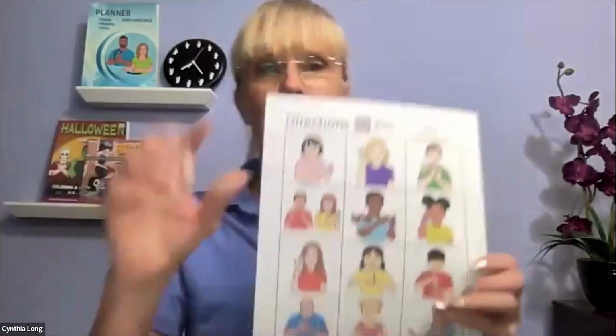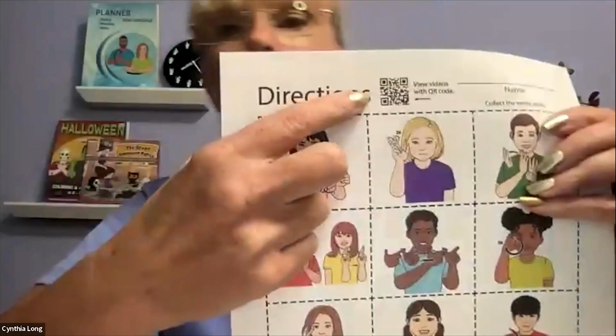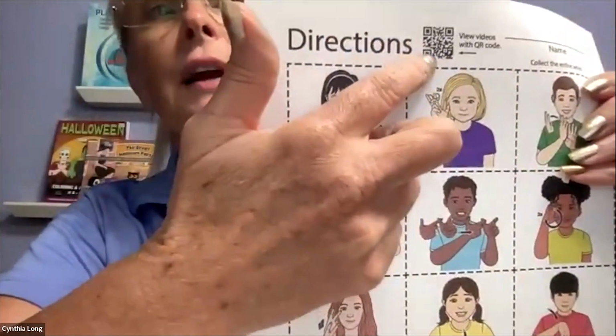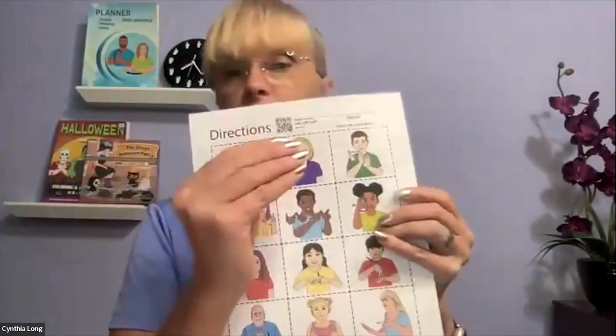I am looking here. The flashcards I want to mention. Do you notice this? It has a QR code right here. Let me point to it. There we go. So these are a good idea to send home to the family to practice, or you can have these and do it yourself on your smartboard, and the children can see the signs and copy as well. There's so much more.